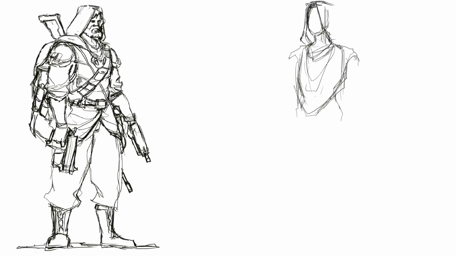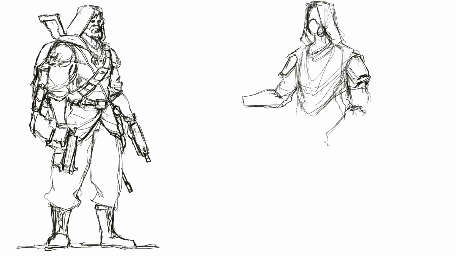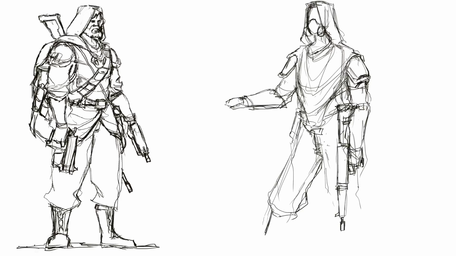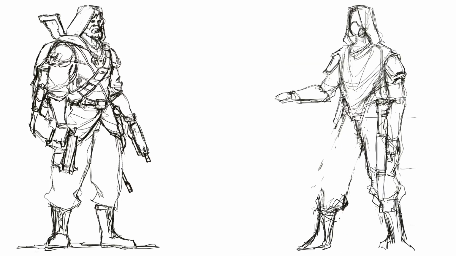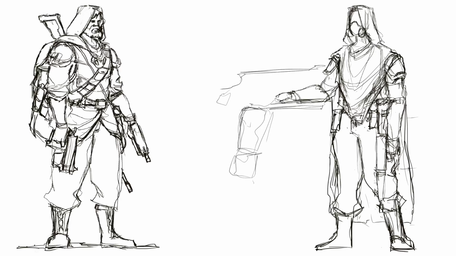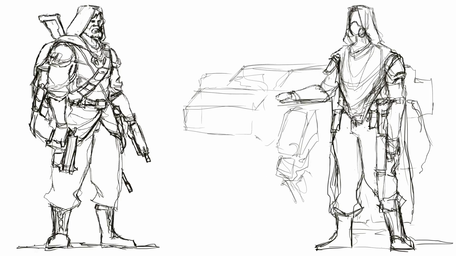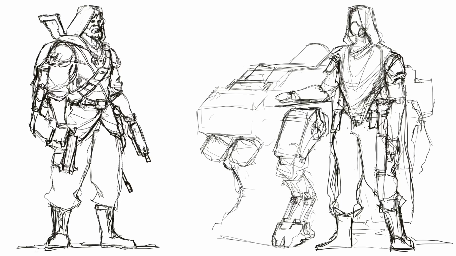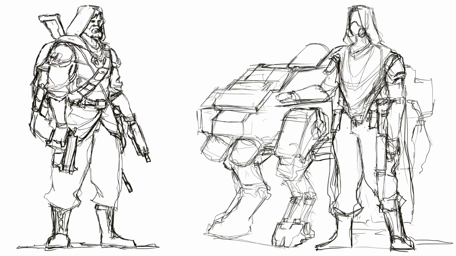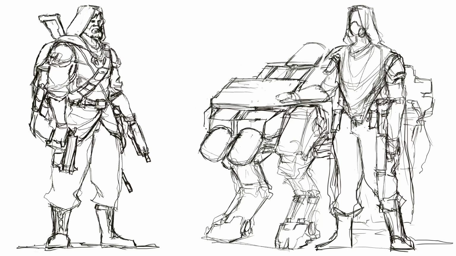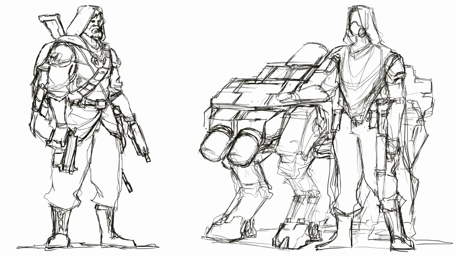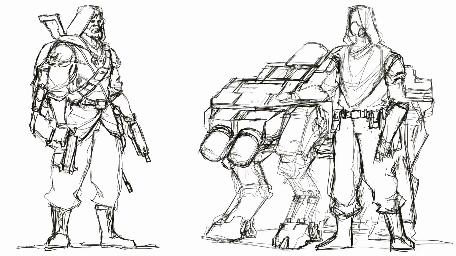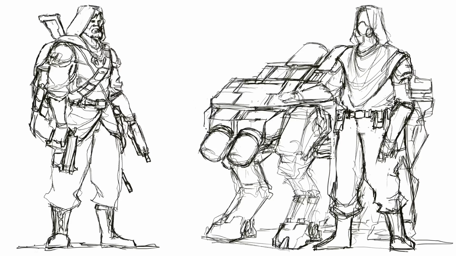They go between the independent settlements that you find across the Outlands, and they also go to the fortified cities of the Union, and they get all kinds of goodies from there, like medicine, ammo, food, supplies, anything.